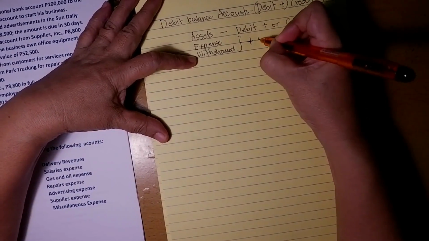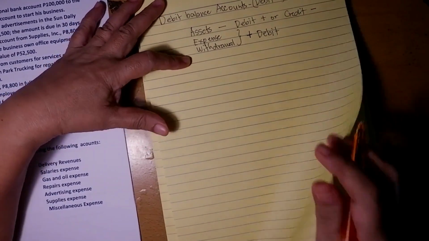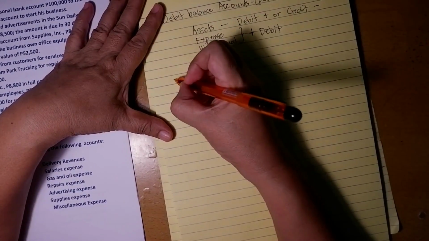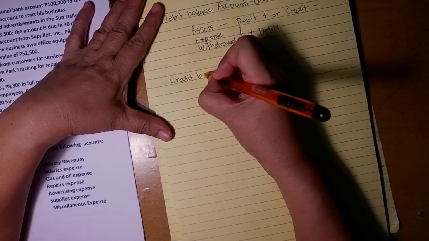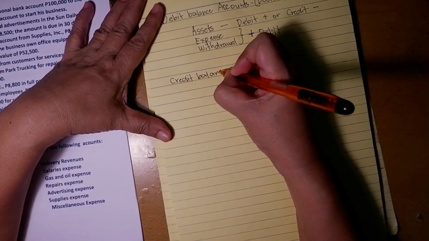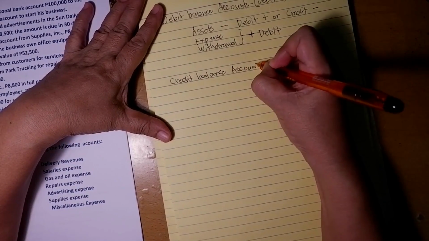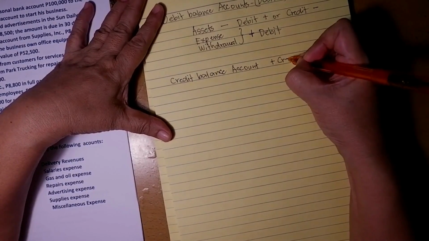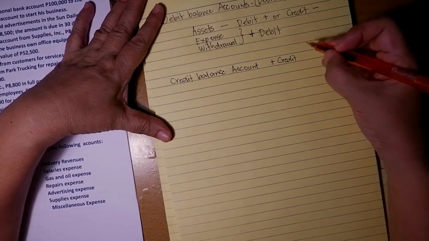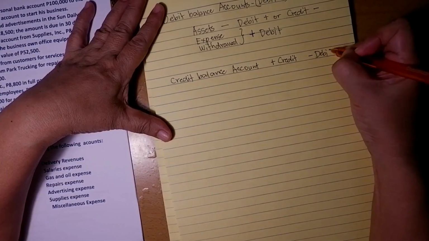It is always plus, so it is debit. While the other 3, the credit balance accounts, if we're going to increase, we have to credit. And if we're going to decrease, we have to debit.